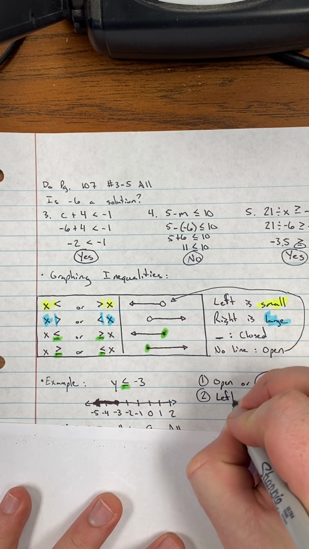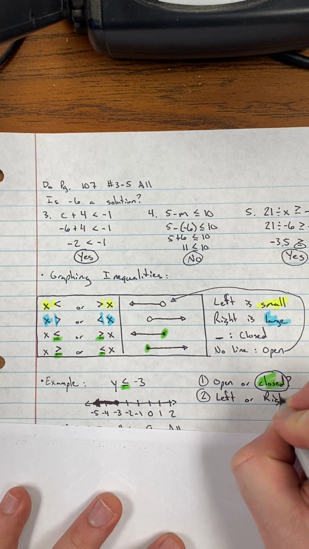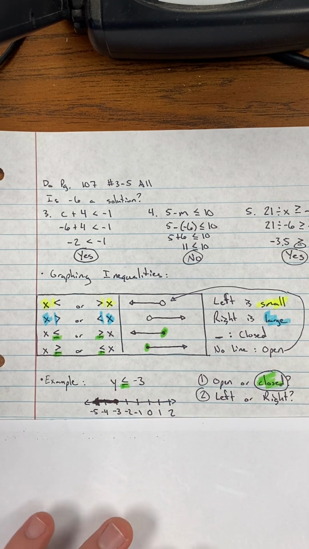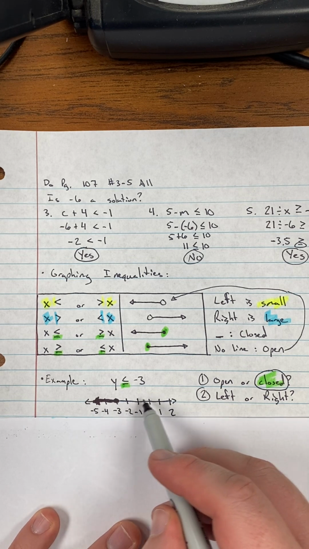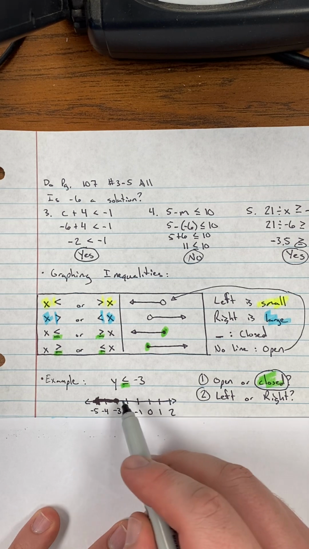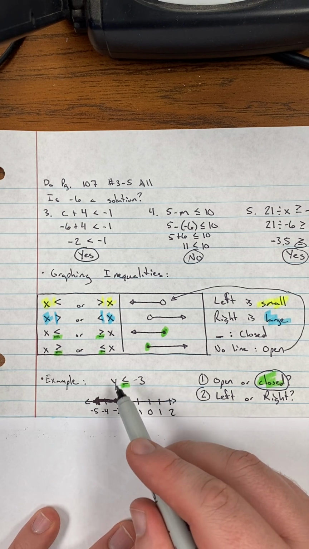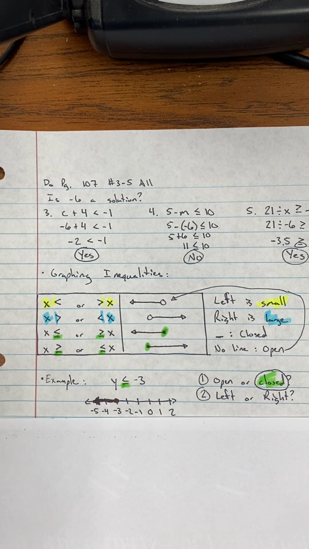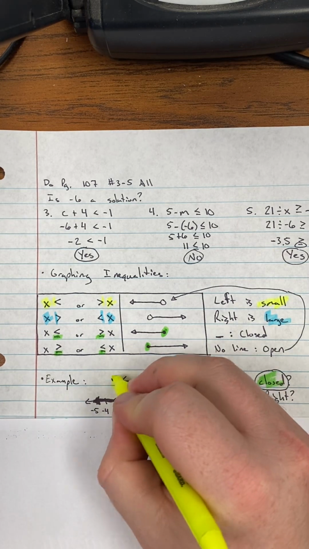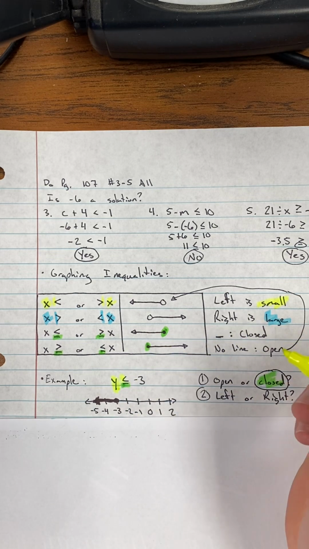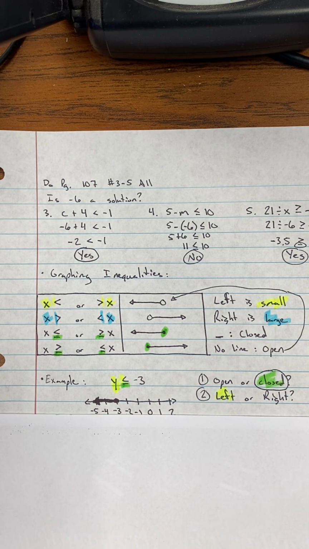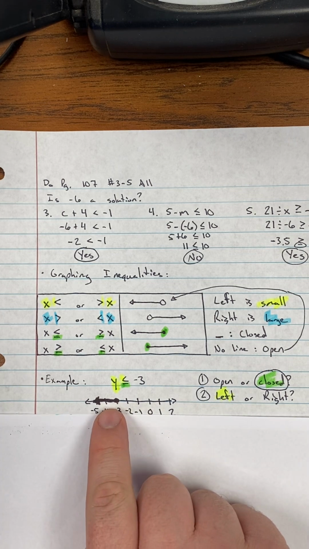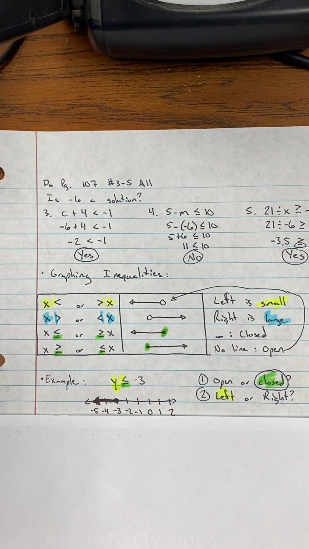All right, and then the second question is, to the left or to the right? So once we drop that dot down on -3 right here, now we gotta ask, is it gonna go to the left or is it gonna go to the right? Well, let's see where the y is. Remember that the y, the variable, is touching the small side. Since the y is touching the small side, we know it's going to go to the left here. And so that's why we have an arrow pointed to the left. And we're just going to make it nice and bold when we do that.